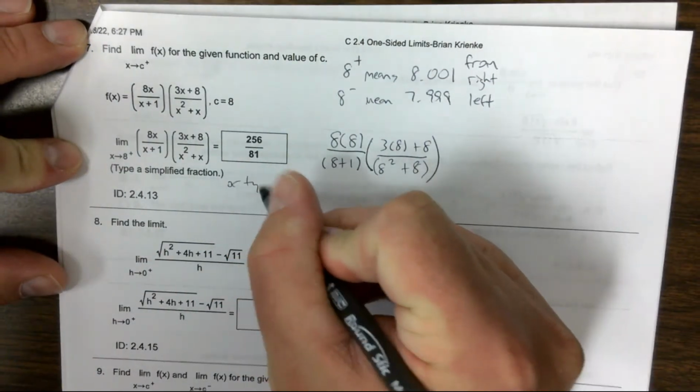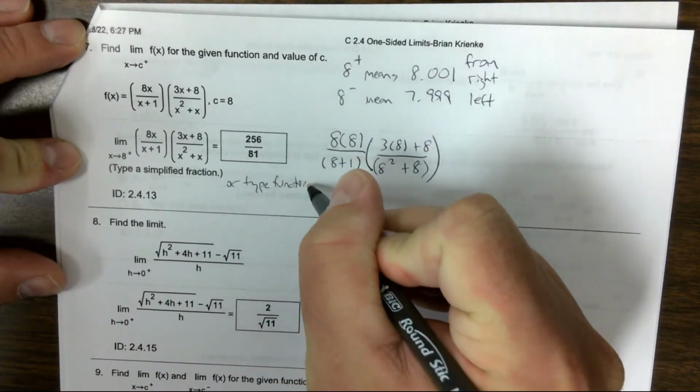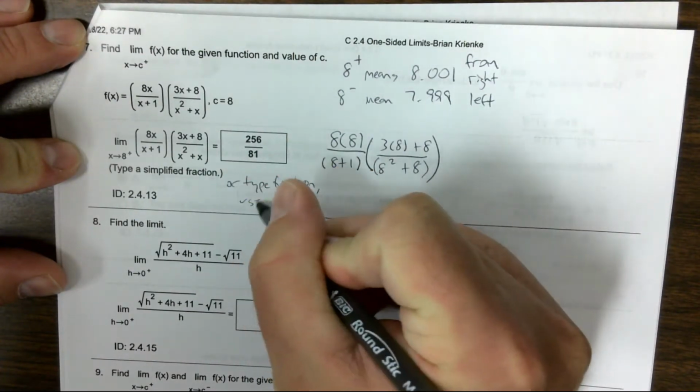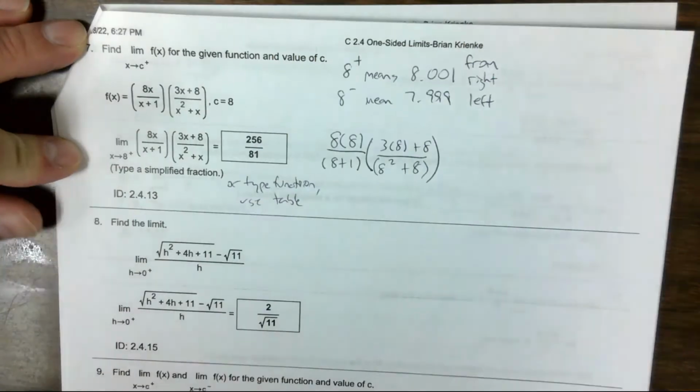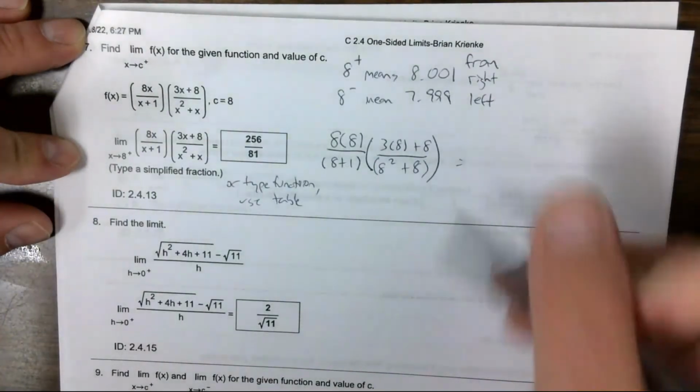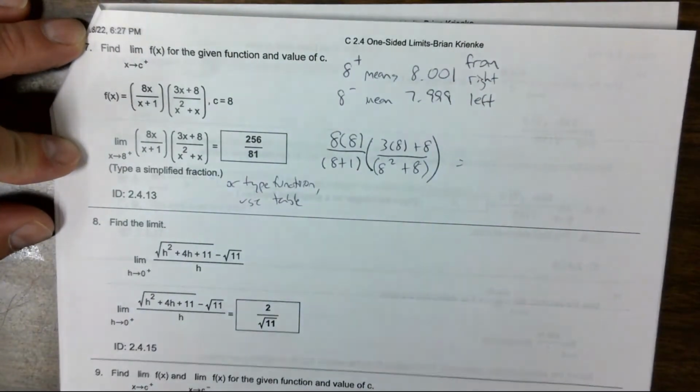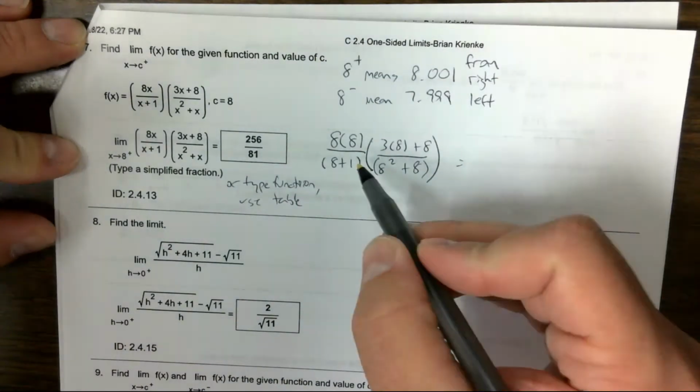If you'd rather just type in the function and then look in the table, you can do that. Or type the function and use the table. Or if you want to take steps. So I'm going to take steps so I can do some of this mentally because it's quicker.